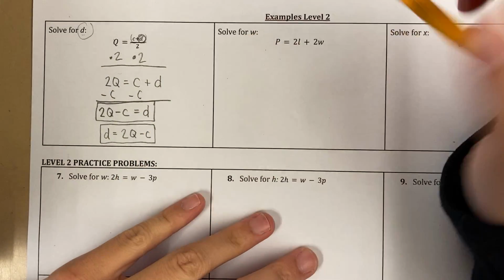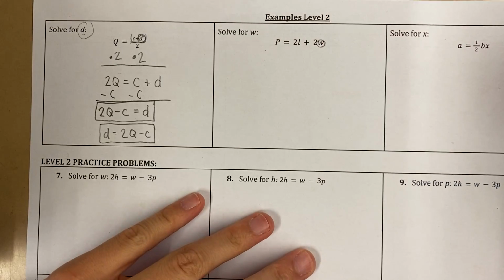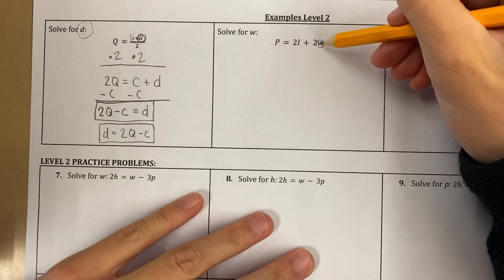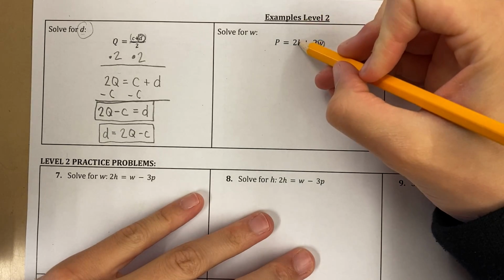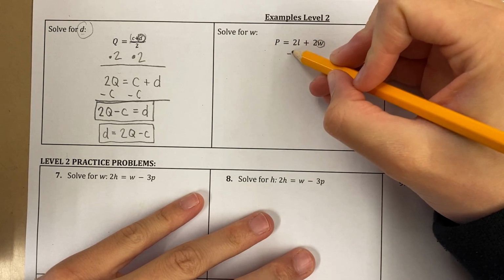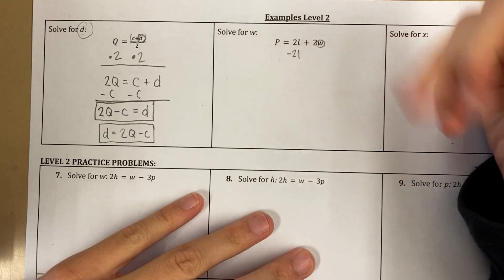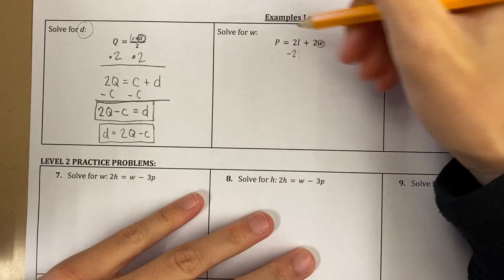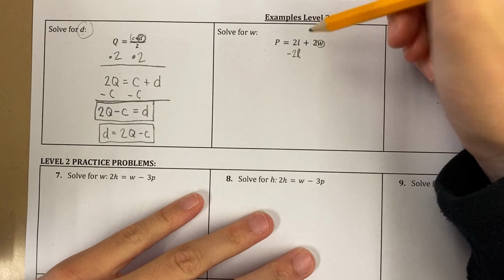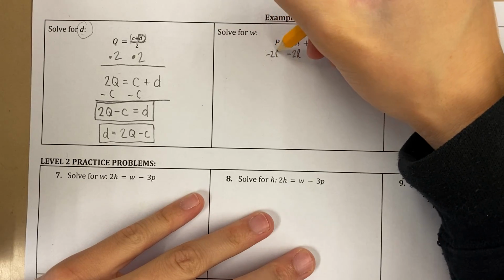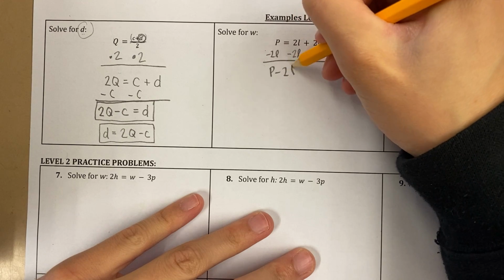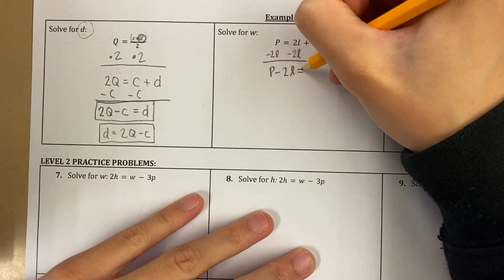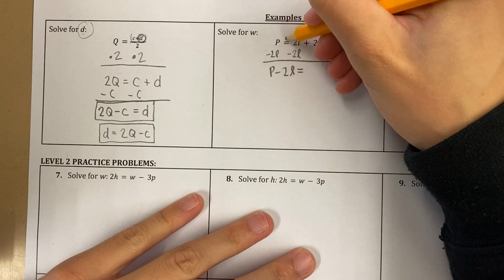Okay, this says solve for W. I want W by itself. Okay, so first, I notice W is being multiplied by 2, and then this whole thing is being added right here. This is an L. Watch how I write it, because if I just write it like this, it's going to look like a 1, right? So when I write an L, I write it like this. Okay, this is minus 2L. So this is P minus 2L equals, right? My equal sign is here.